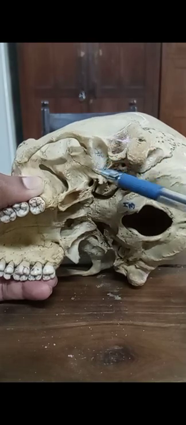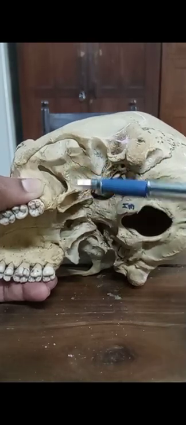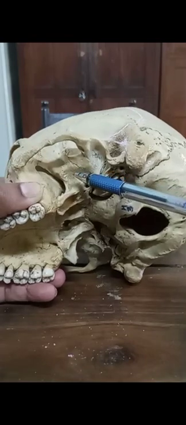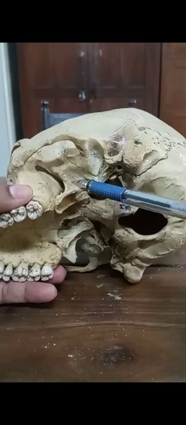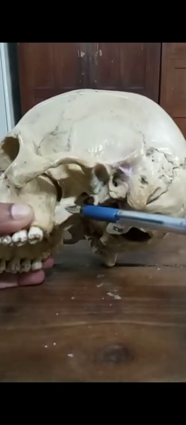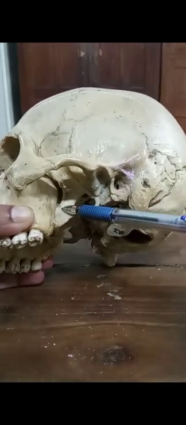Now coming to the floor, this is the roof. Floor is open. Floor of this infratemporal fossa, it is open. Now coming to the medial wall. This is the medial wall of the infratemporal fossa.